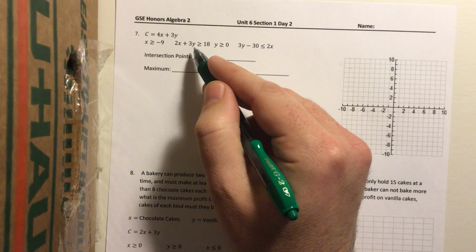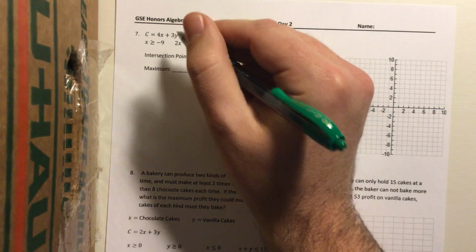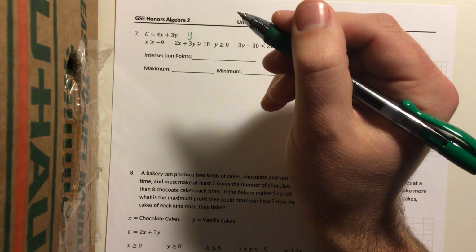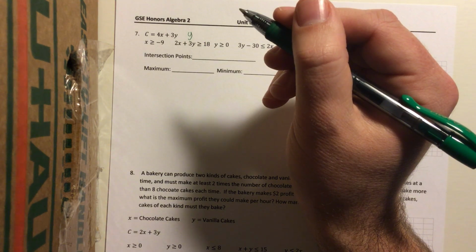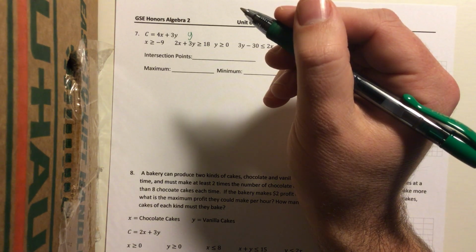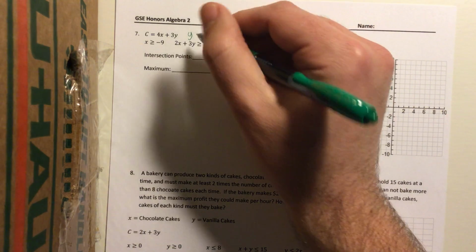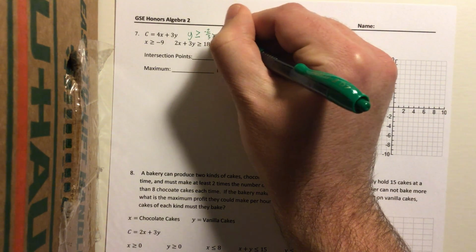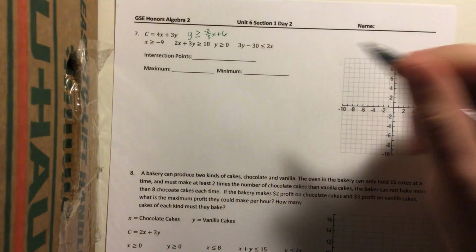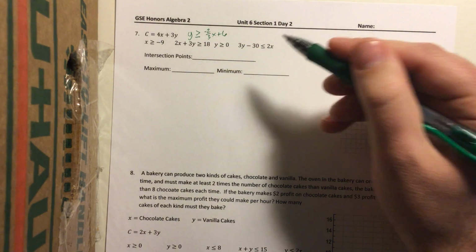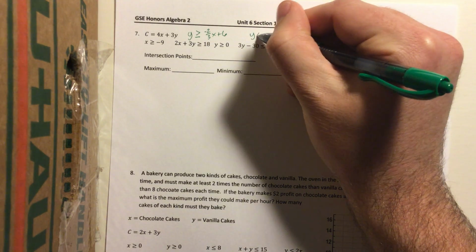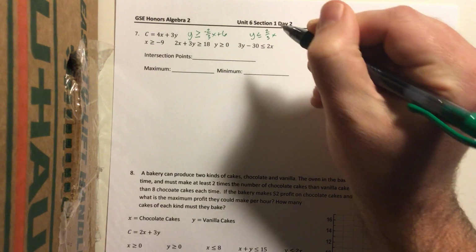If I subtract over the 2x and divide by 3, I'm going to get y is greater than or equal to negative 2 over 3x plus 6. And then for this one right here, if I add over the 30 and divide by 3, I get y is less than or equal to 2/3 x.